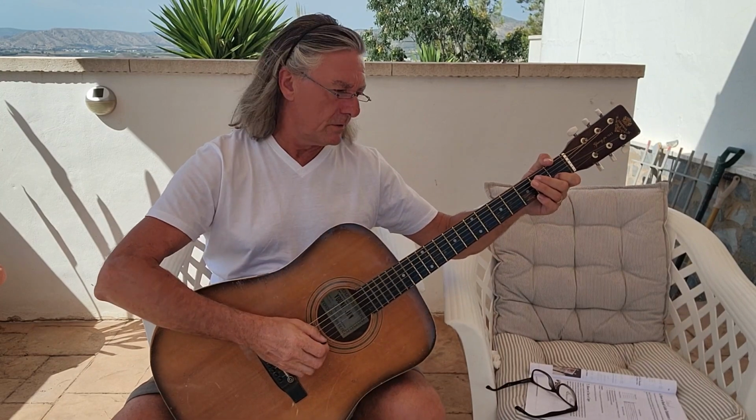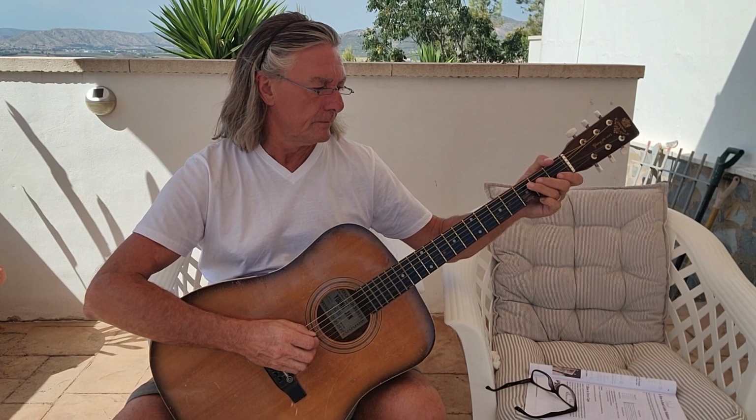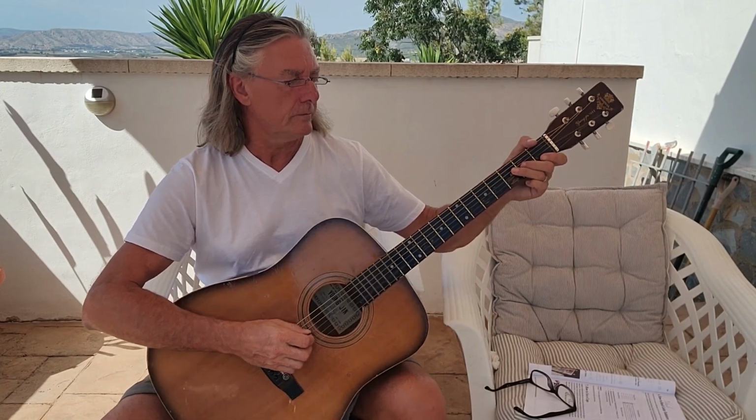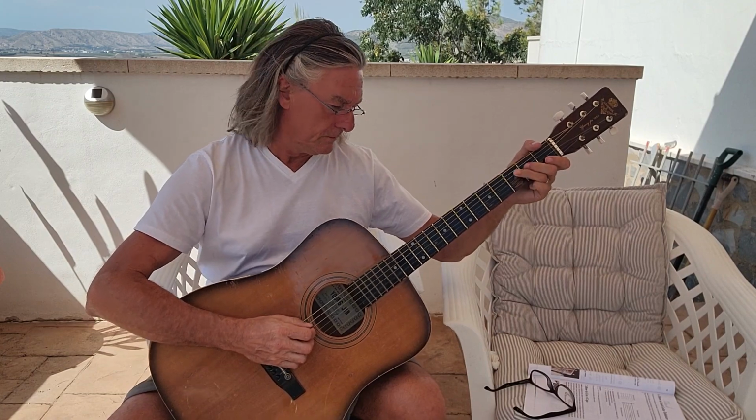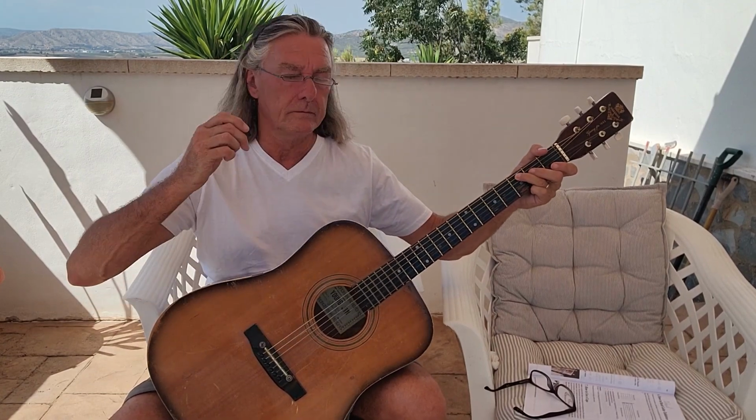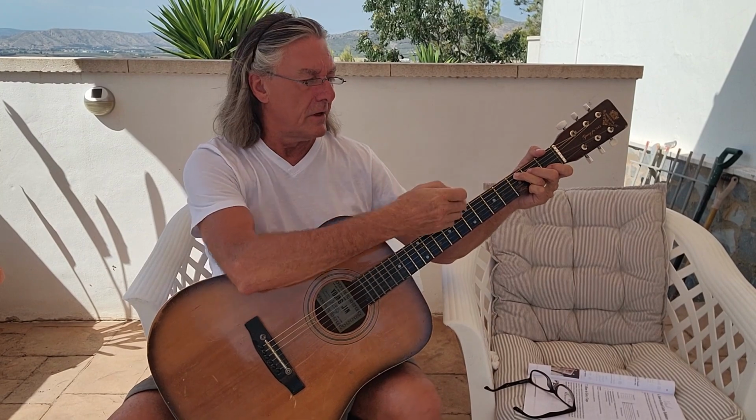Okay, but it's good practice to also play backwards, so you'll see the same notes in reverse. Okay, single notes and chords. Okay, hope that helps.